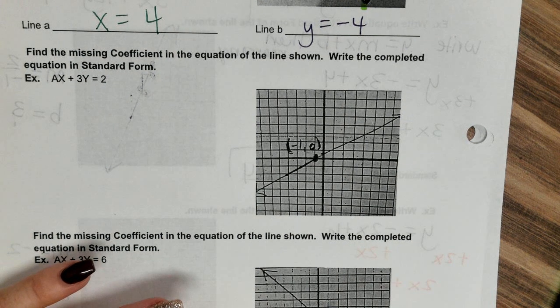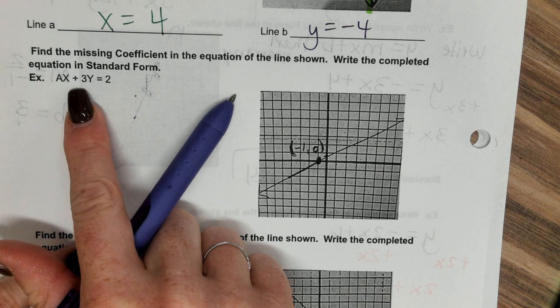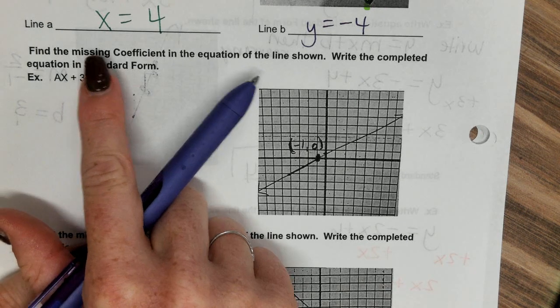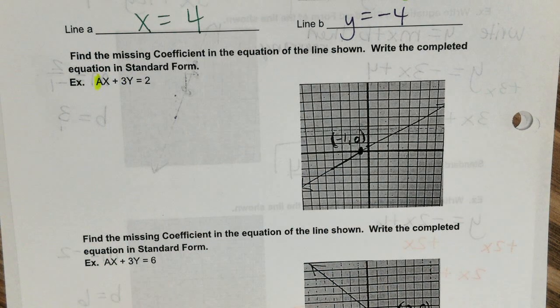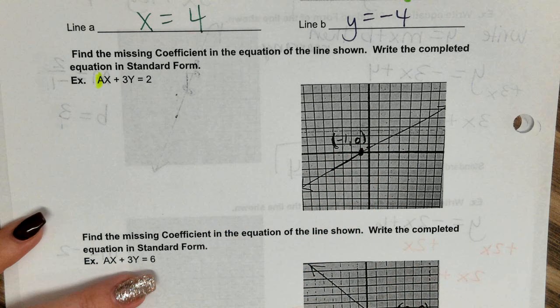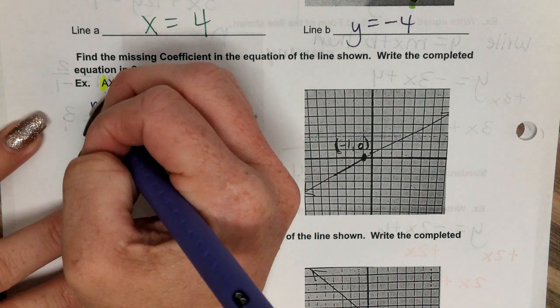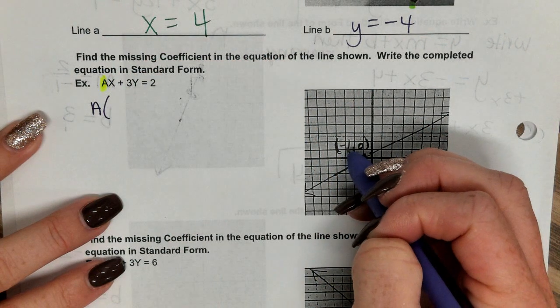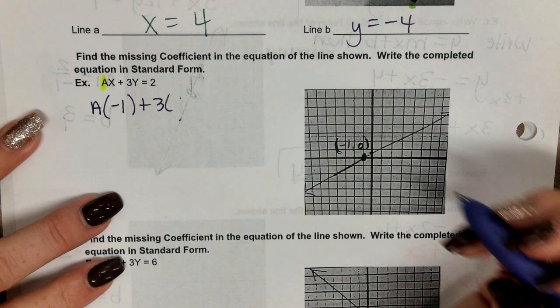All right, now they have given us an equation in standard form, and they want us to solve for the missing coefficient. So do y'all see how this is missing? Yes? Everybody with me? So to solve for the missing coefficient, simply plug in one of the coordinates from the line and solve for the missing number. So you would simply say, I'm looking for A times X. What's X? -1 plus 3 times Y. What's Y?